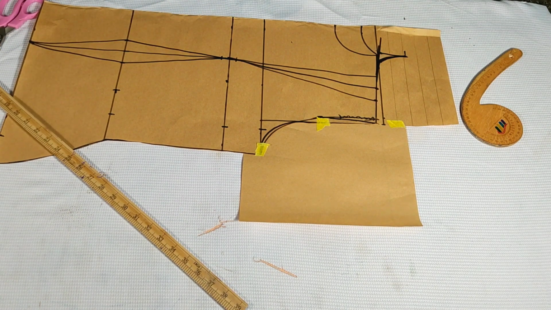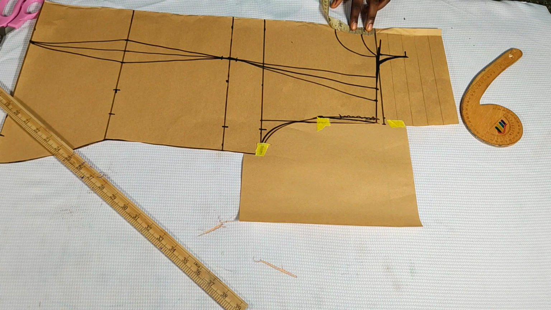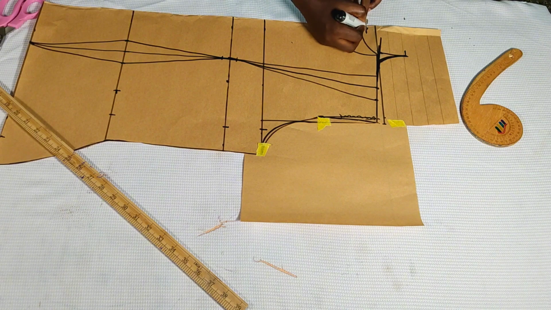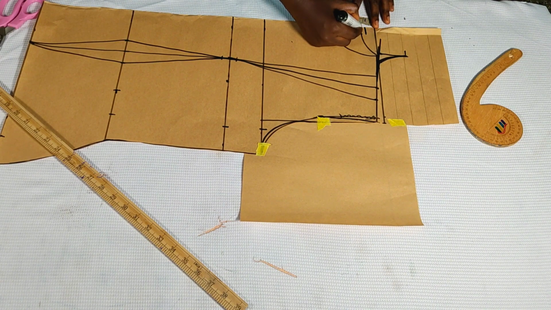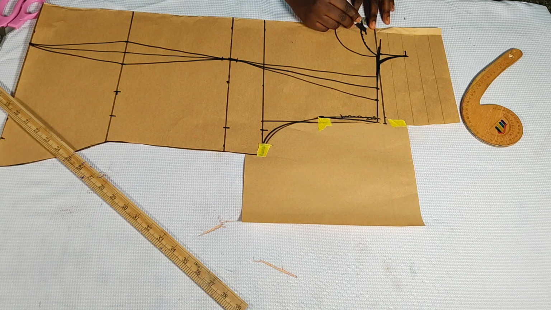So on your neckline, go down by 0.75 inch, okay. Then you mark it. So I just cancelled out the neckline, the back neckline. It wasn't needed here.